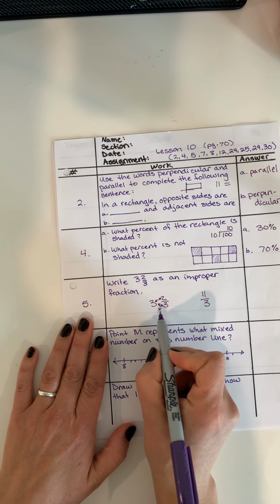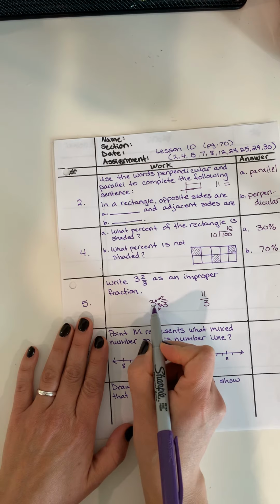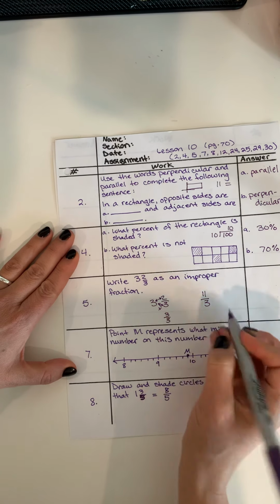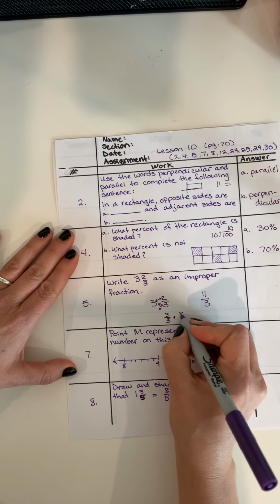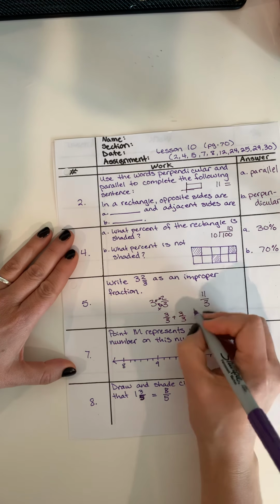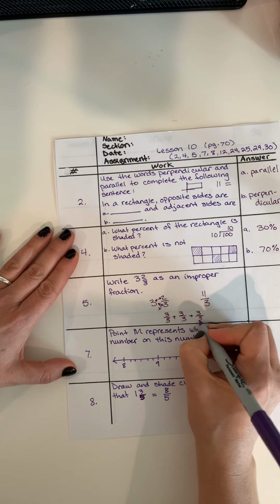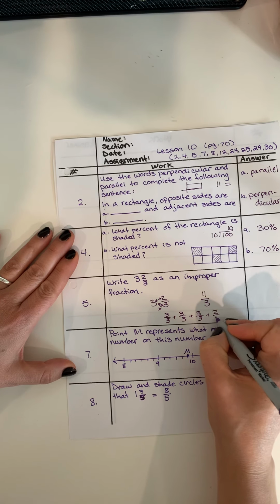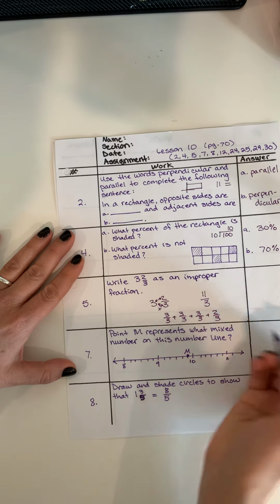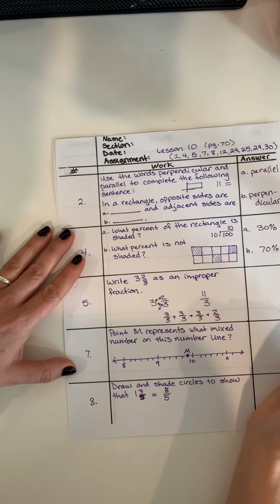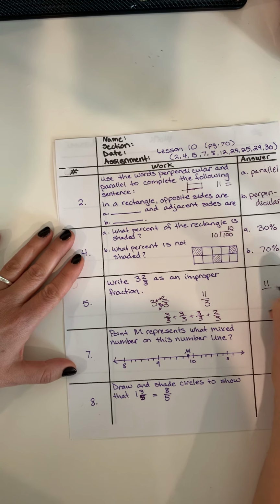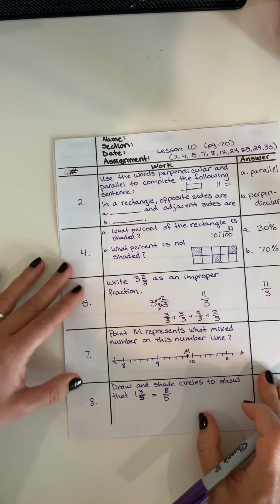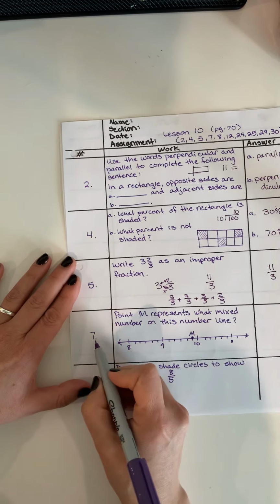You can also think of it like this. We have 3 whole numbers, and because we're doing thirds, we have 3 over 3 is 1 whole, and so if we were to add 3 of those together, we'd have 3 wholes plus an extra 2/3. And 3 plus 3 plus 3 is 9, plus another 2 is 11/3. So you can perform this question a couple of ways to get the answer, but your final answer is going to be 11/3.